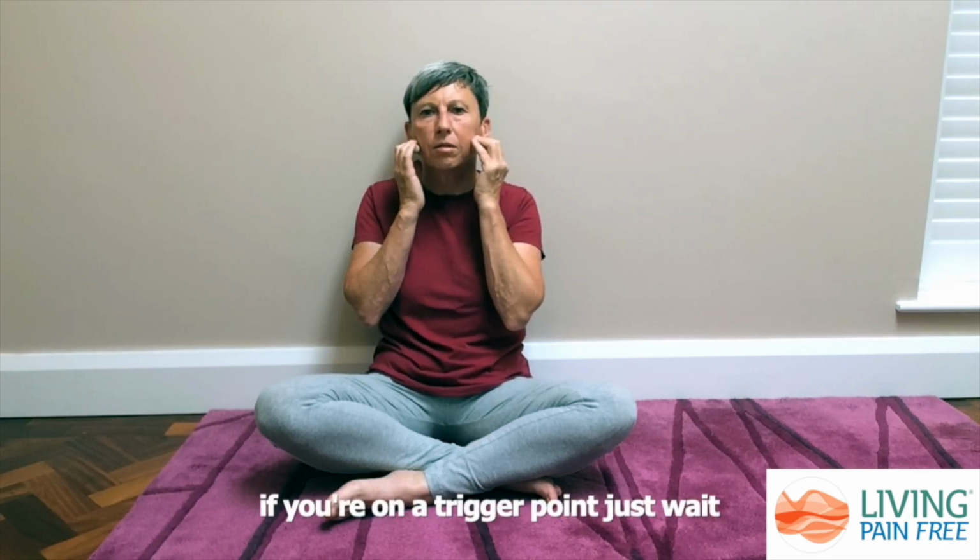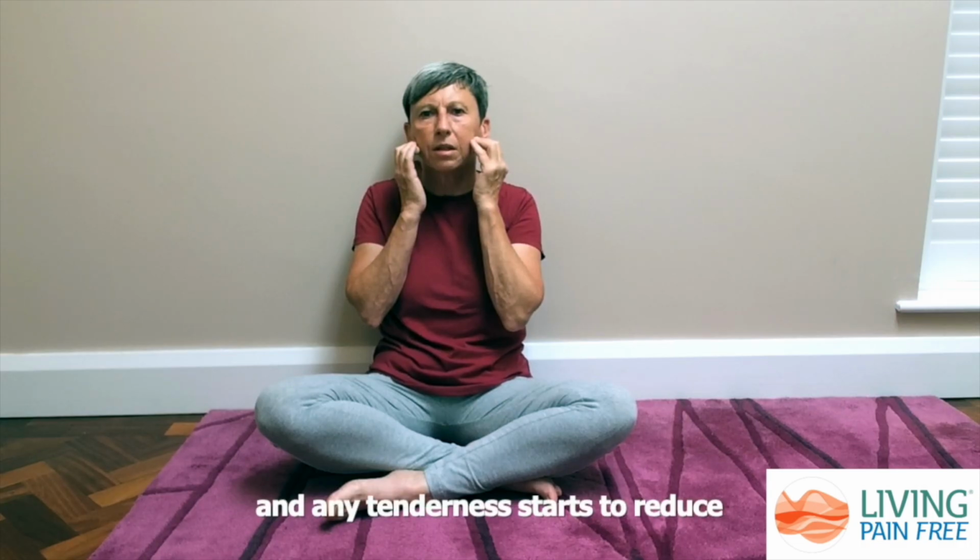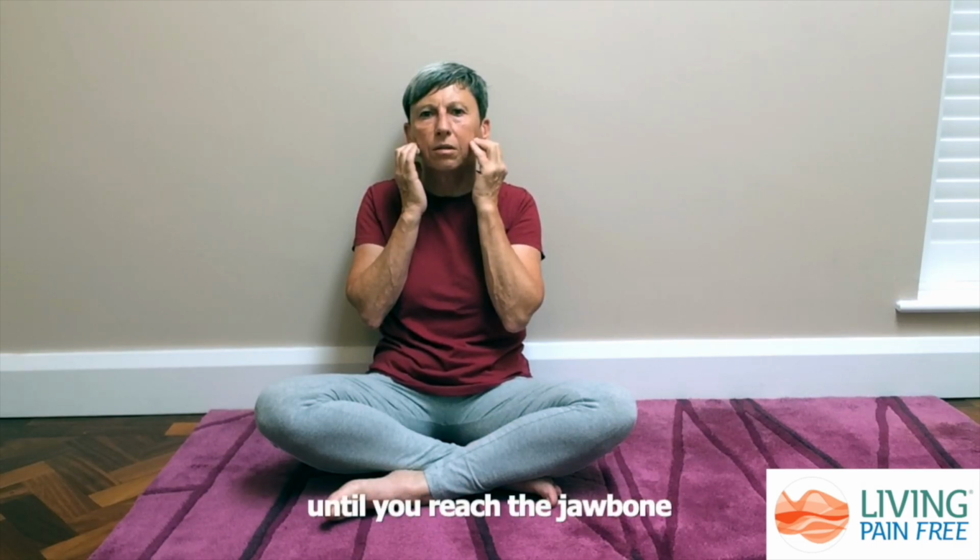So if you're on a trigger point, just wait. Wait until you get a sense of it starting to ease and any tenderness starts to reduce. And then continue on your journey down the masseter until you reach the jawbone at the bottom. As I say, this can take at least a couple of minutes. You can do this two or three times.